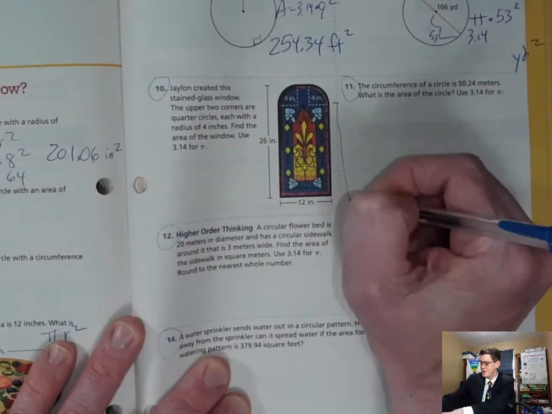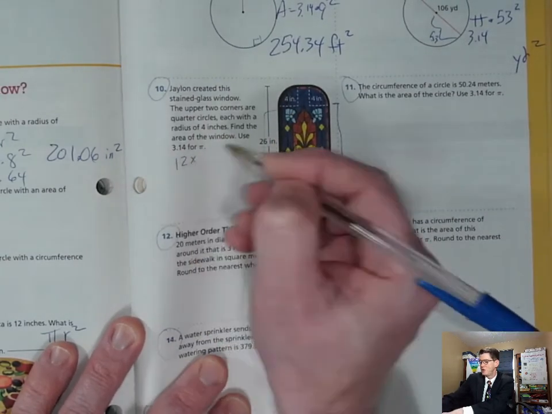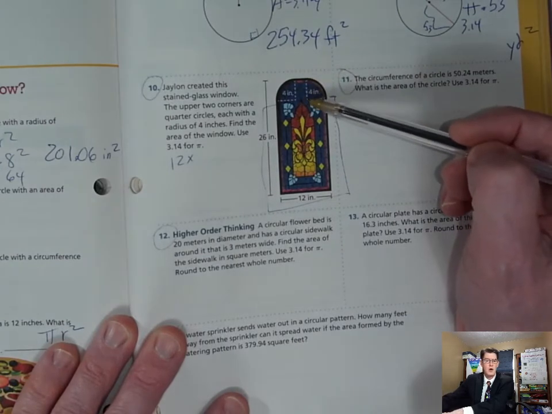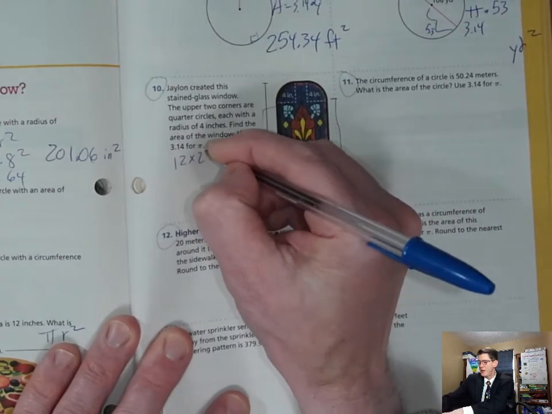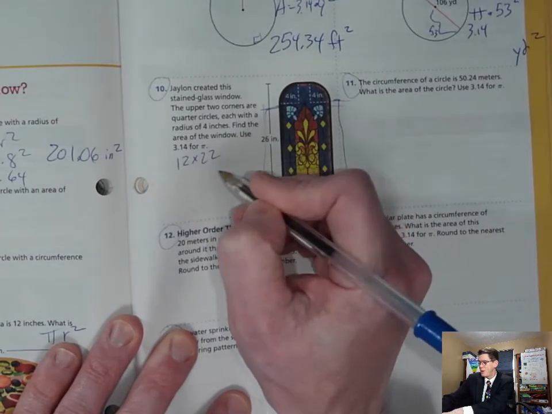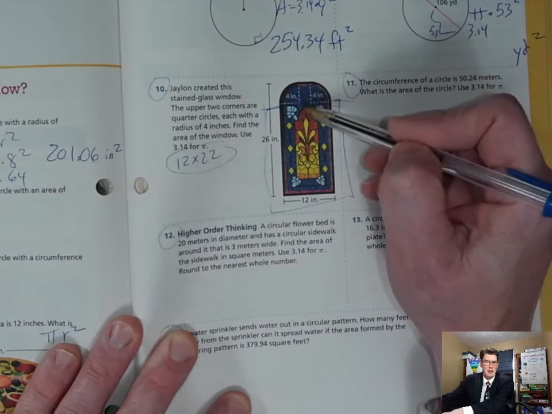Find the area of this lower part, and that's just a rectangle. So it's 12 times, let's see, 26, take off the 4 here, so it's 22. So 12 times 22, that's this bottom part. And then we're going to add that answer to this little rectangle section up here.